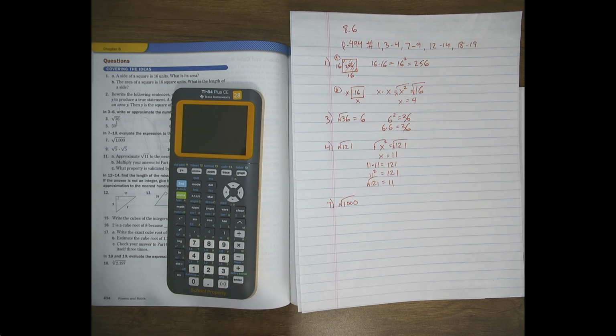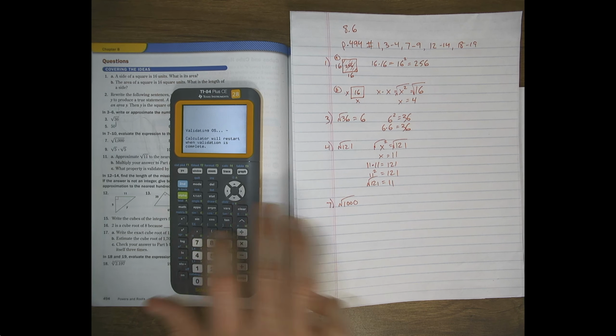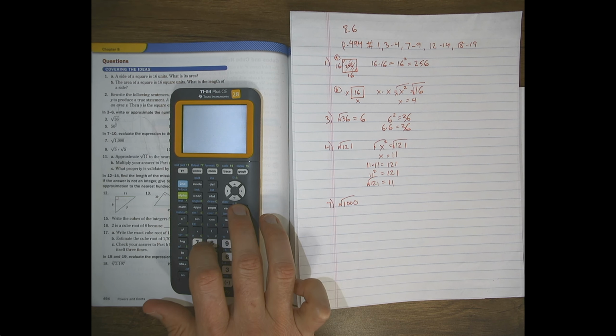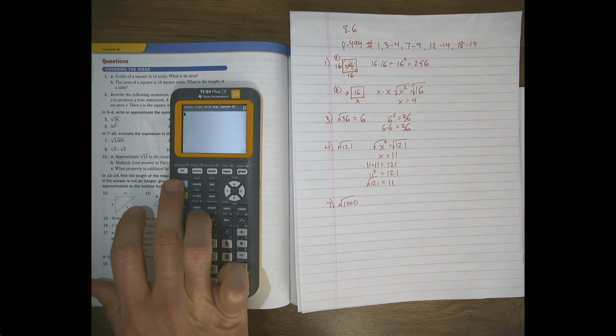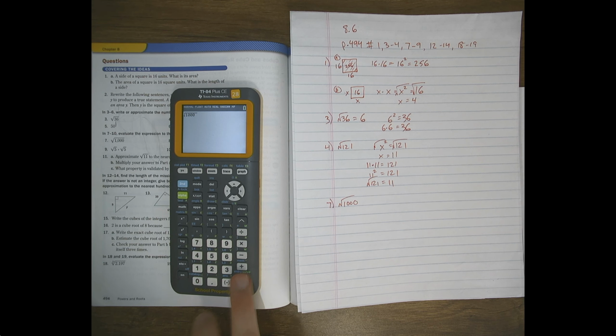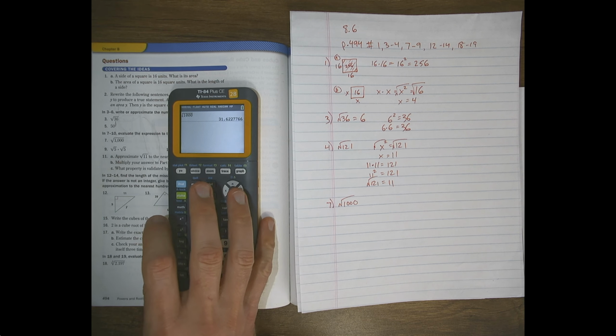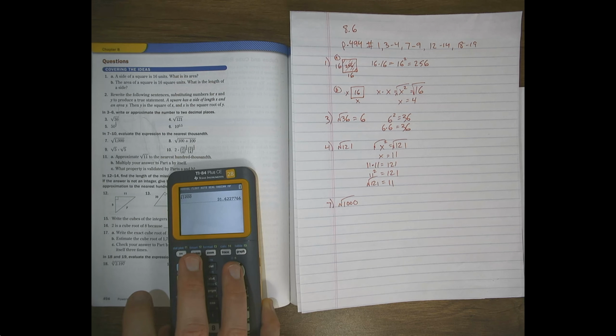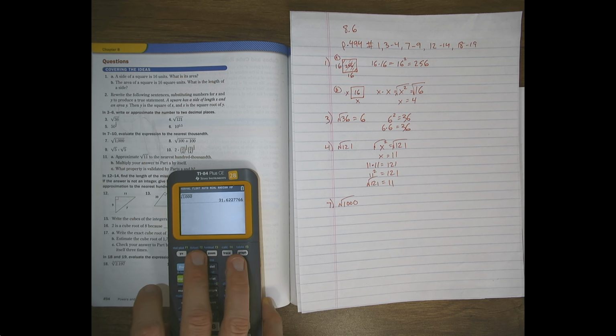If you are working on a graphing calculator, you will find your square root over here. So if I turn this on, we're going to take the square root of 1,000. So I'm going to hit second, find my square root here, bring that up and put in 1,000. And again, we're not going to get a perfect number here. No whole number times itself is going to get you 1,000.